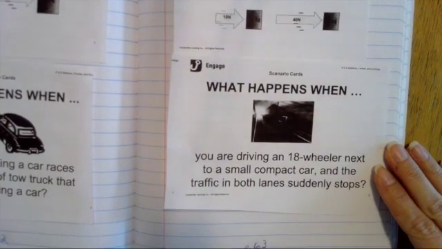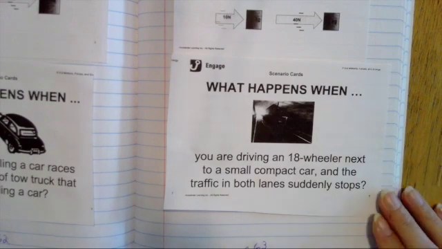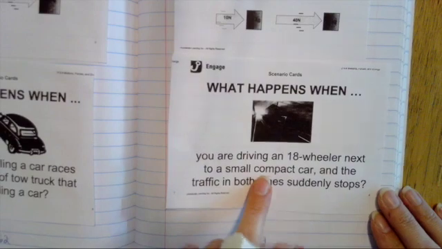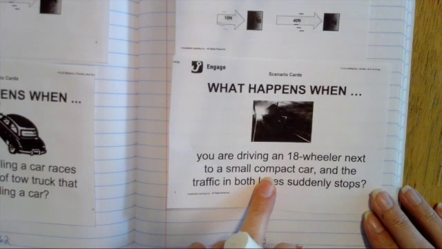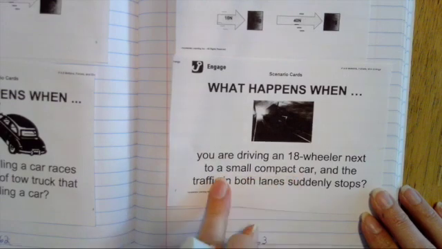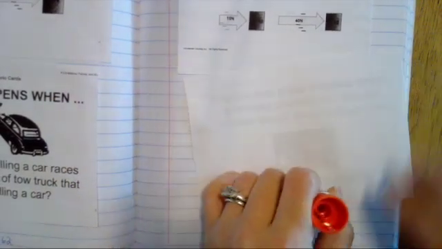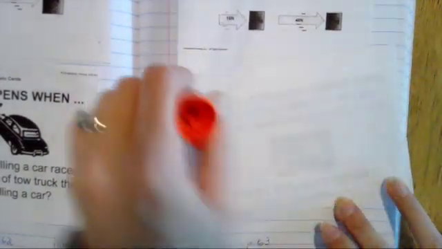The next scenario, you're driving an 18-wheeler next to a small compact car and the traffic in both lanes suddenly stops. Which car is going to be able to stop first? The small compact car is going to be able to stop first because it's got less mass. So less of a force is required to stop that car than to stop the giant 18-wheeler. We're going to glue this onto page 63.